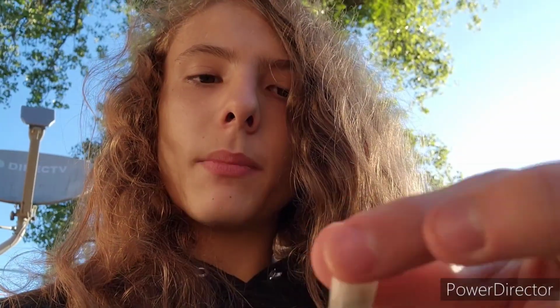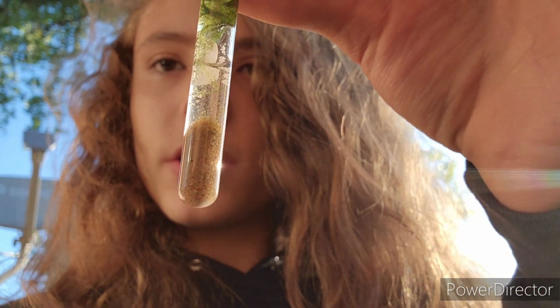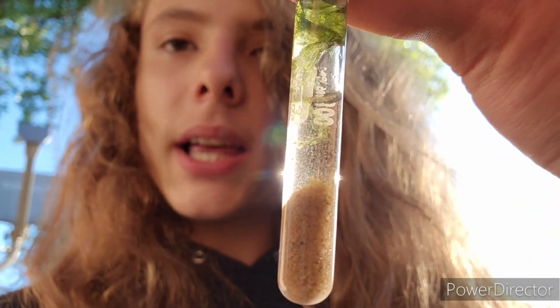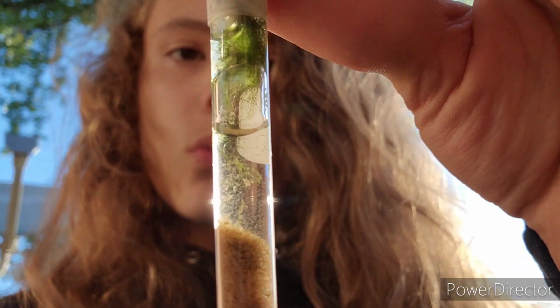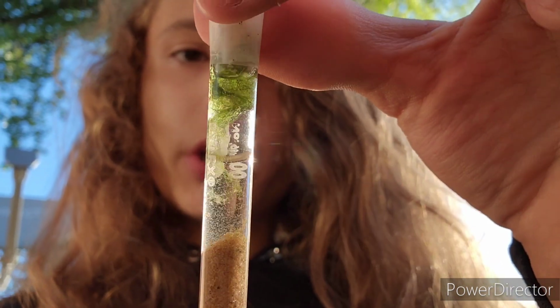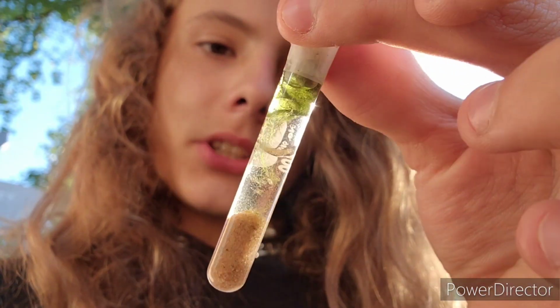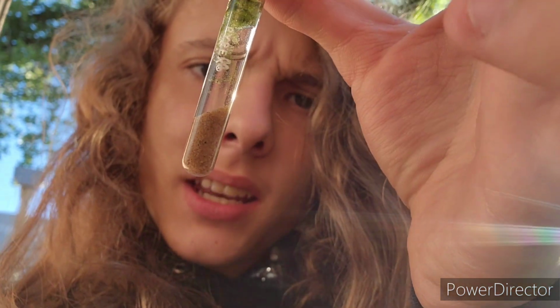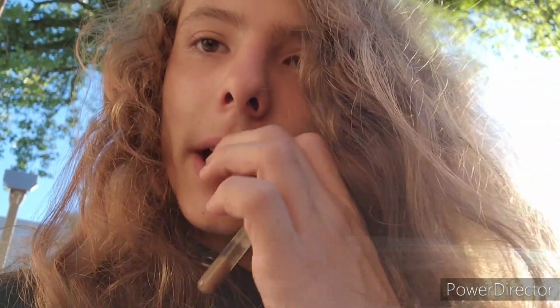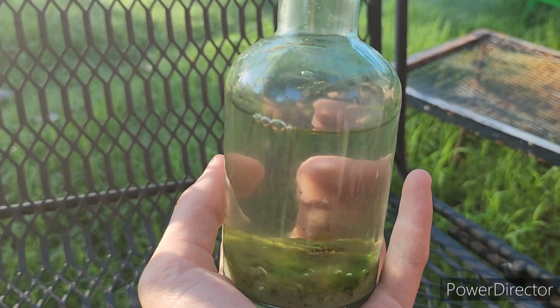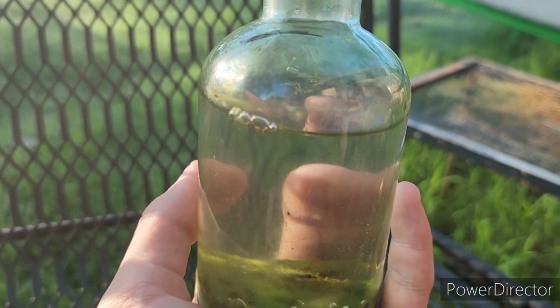First up is my tiny ecosphere. This is the tiniest ecosphere I've ever made. On the bottom is play sand, then there's water and algae. This is a couple months old and hasn't crashed. And yeah, there's little animals like Daphnia and stuff like that in here, except there's not very many because it's not very big.